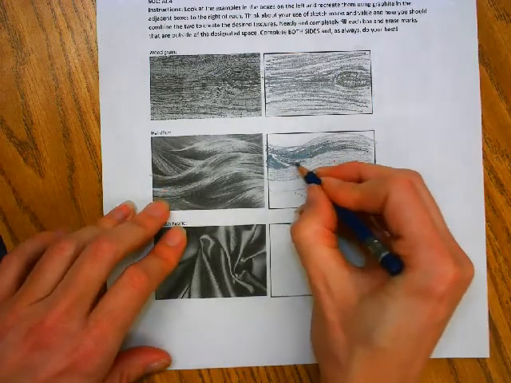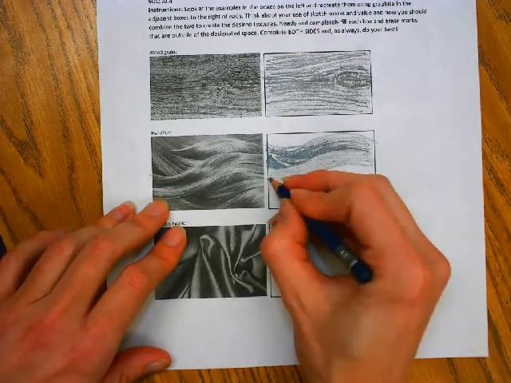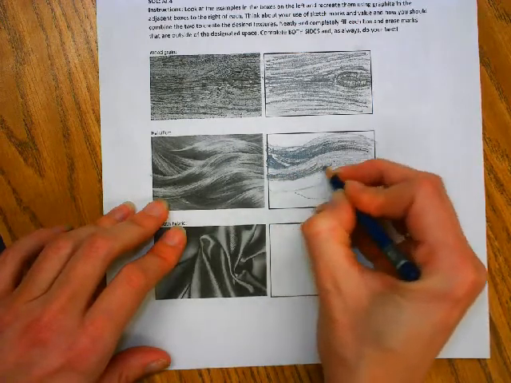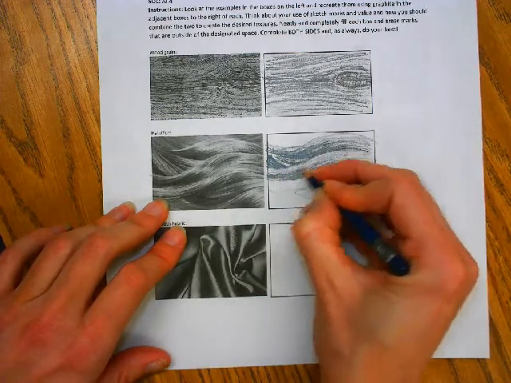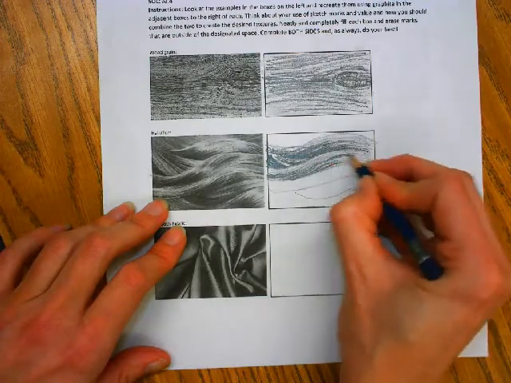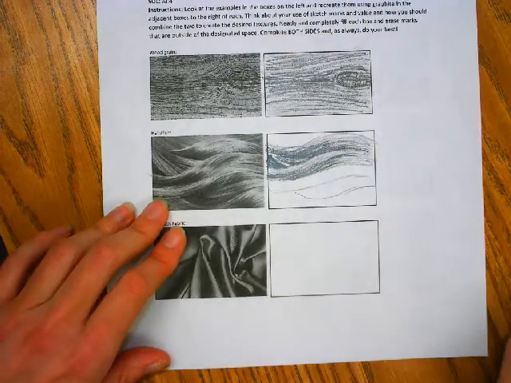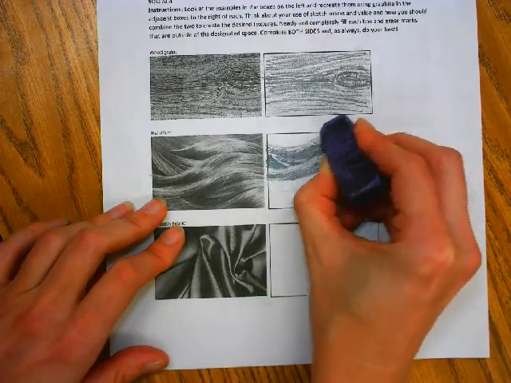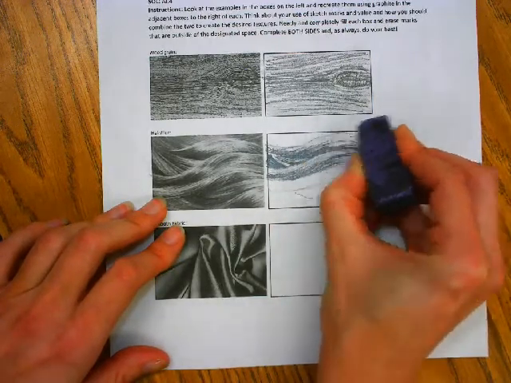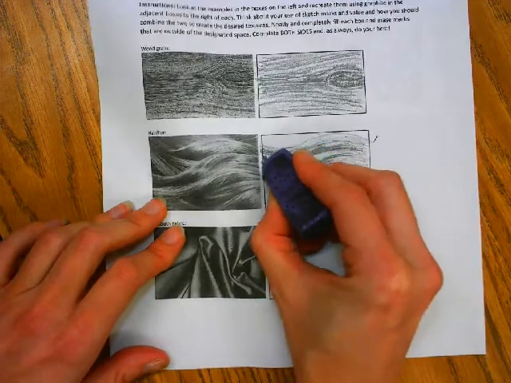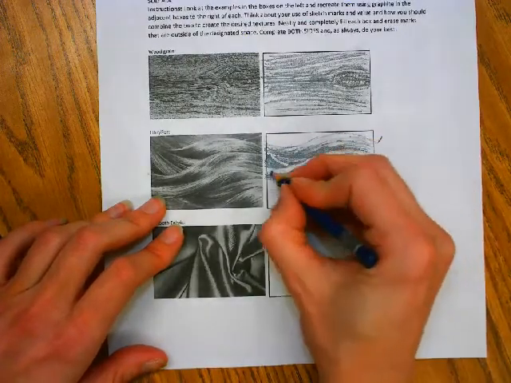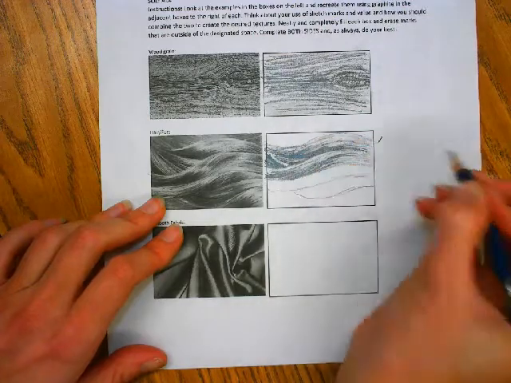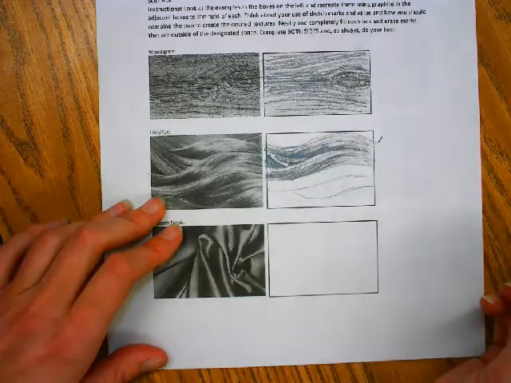There's a highlight along this edge, so I'm going to leave that lighter and add in some dark hatch marks underneath to create that shadow that makes the hair look like it's folded over or curled. You can also go back with an eraser and pull out some of the highlights to really make it look three-dimensional, to make it look like the light is shining on it. And then maybe go back over and add a few more hatch marks to re-emphasize the texture of the hair.